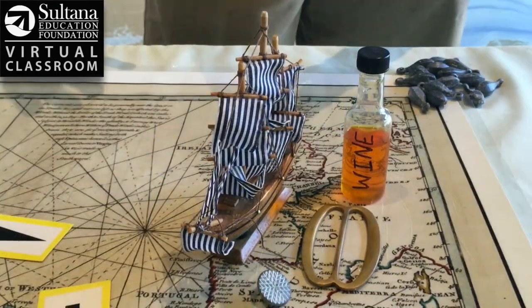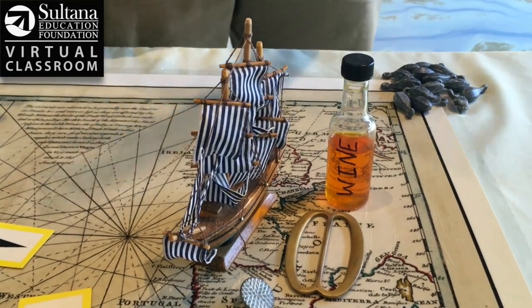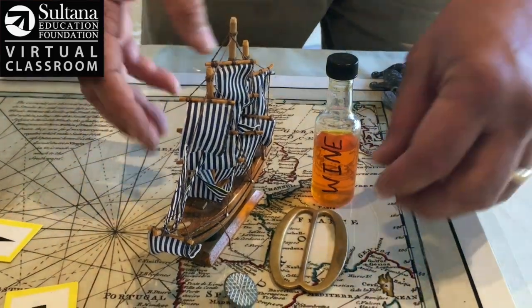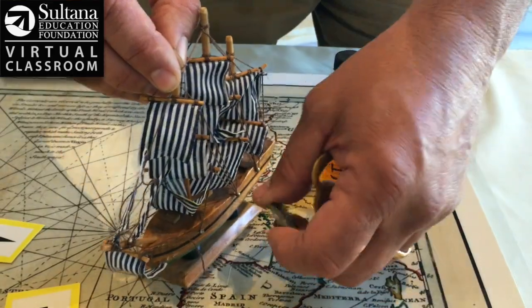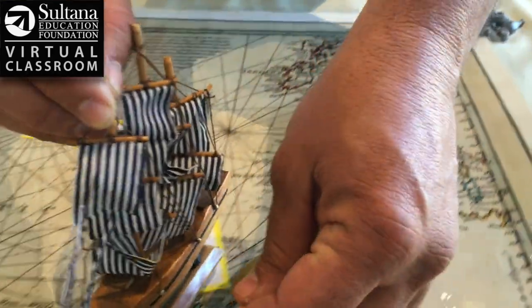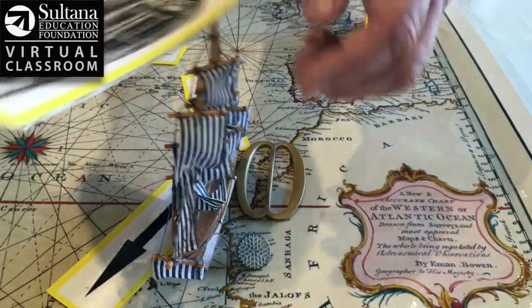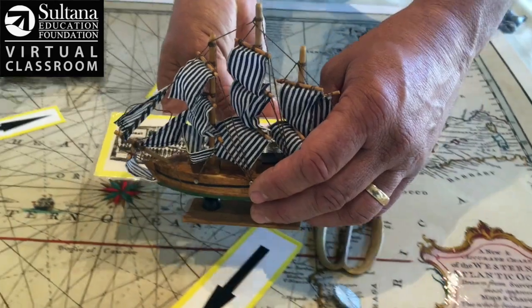A lot of times when you hear about trading in the 1700s, it's referred to as the triangle trade. So I'll show you one way that might have worked out. So let's say your ship starts in Europe. You might leave Europe with manufactured goods like belt buckles and buttons, but you also might leave with things like weapons and trade with merchants in Africa for slaves who would then be transported across the Atlantic.